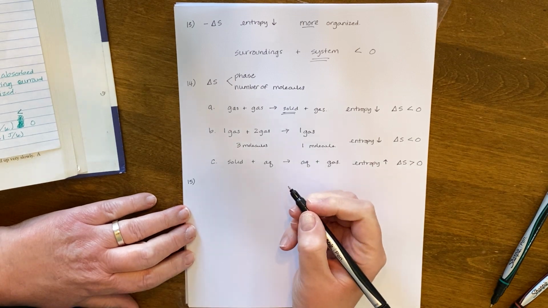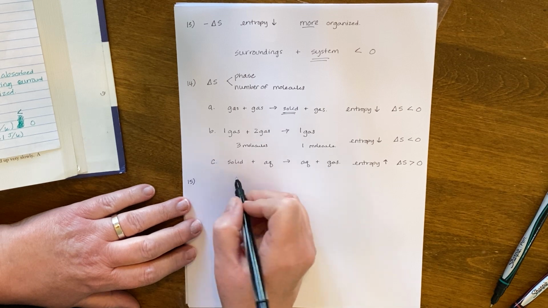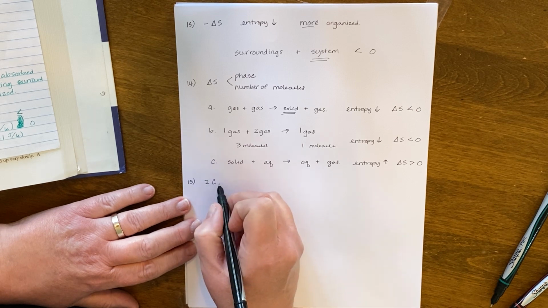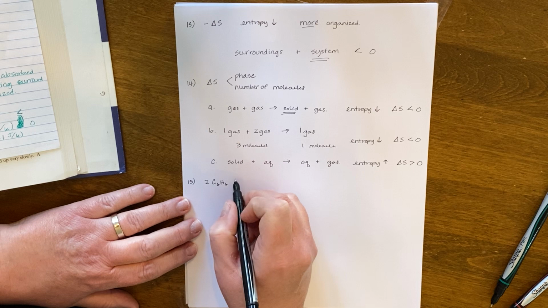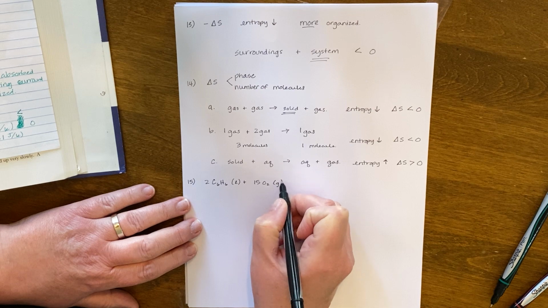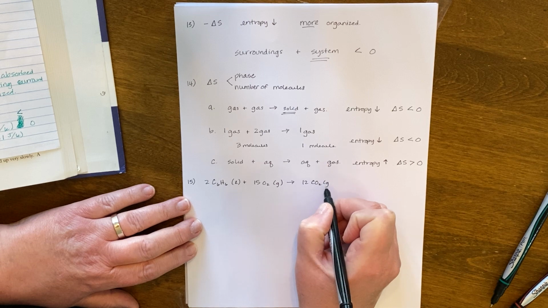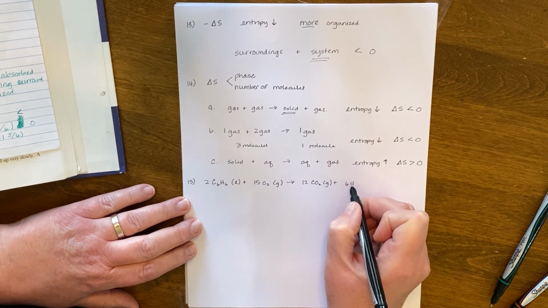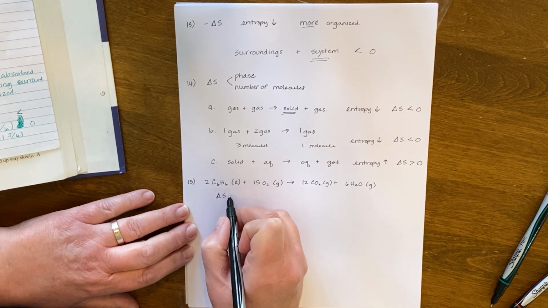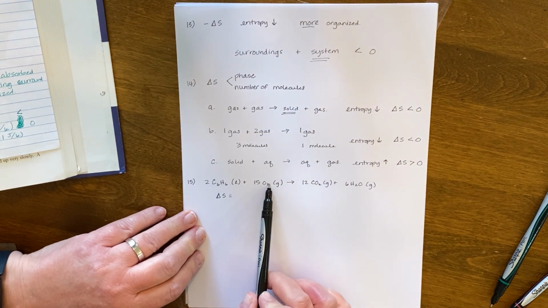We need to start with that same equation: 2C6H6 liquid plus 15 O2 gas yields 12 CO2 gas plus 6 H2O gas. And this time I'm calculating my change in entropy using the technique of Hess's law. So again, I'm going to take my products minus my reactants.